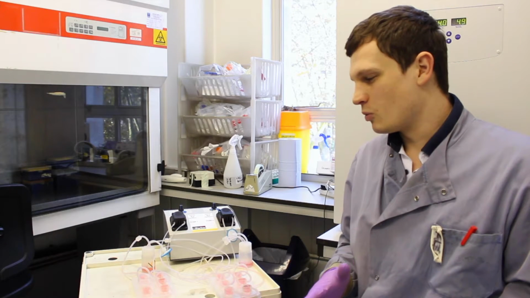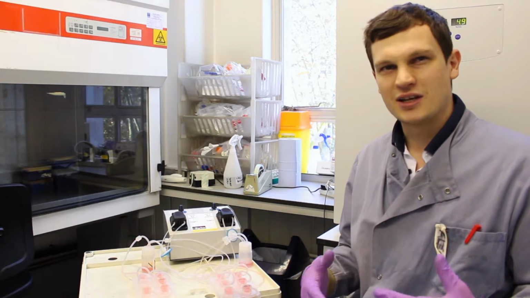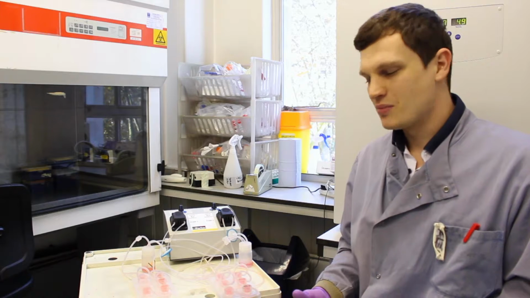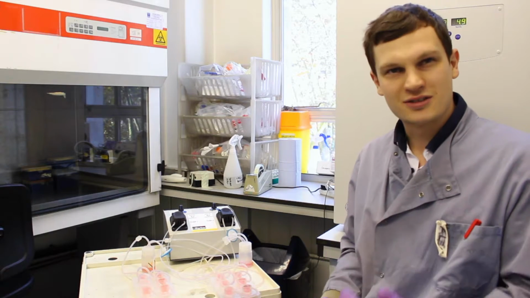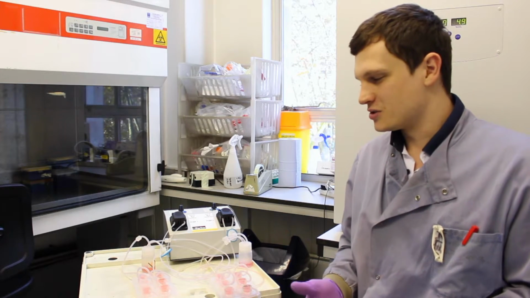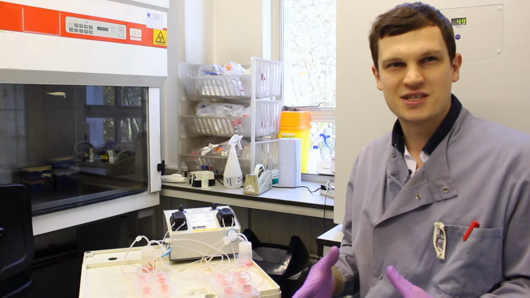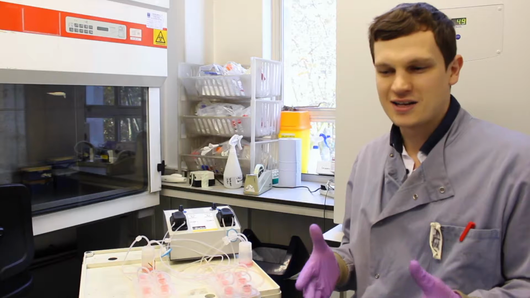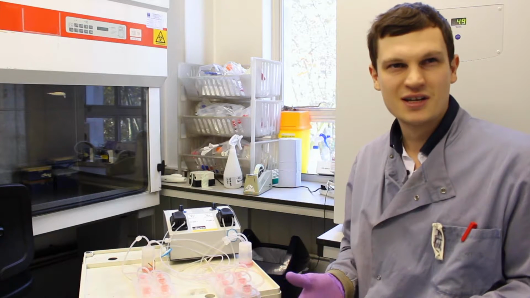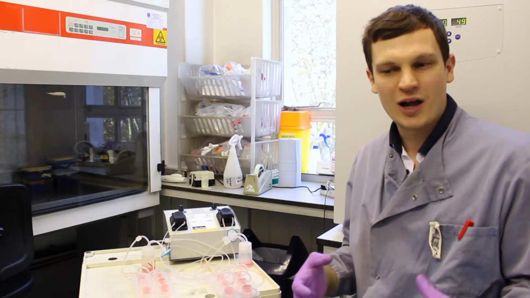And as a project, we're trying to increase complexity in our model by firstly introducing the interstitial fluid flow. So the cells are under the same shear stress, oxygen tension, and supplement delivery that you would find more closely in a biological situation.